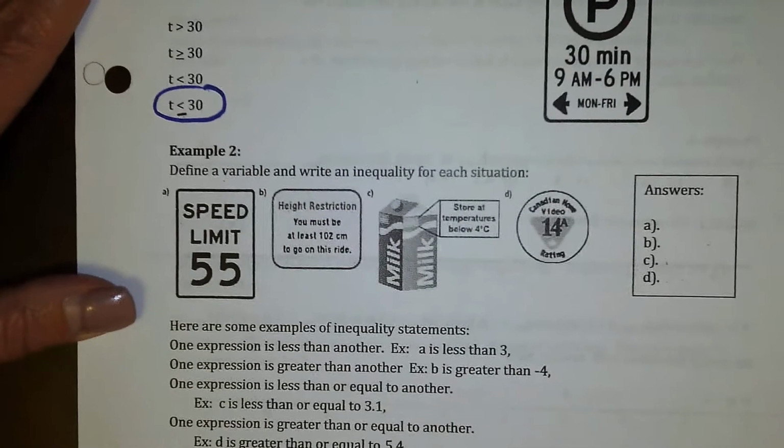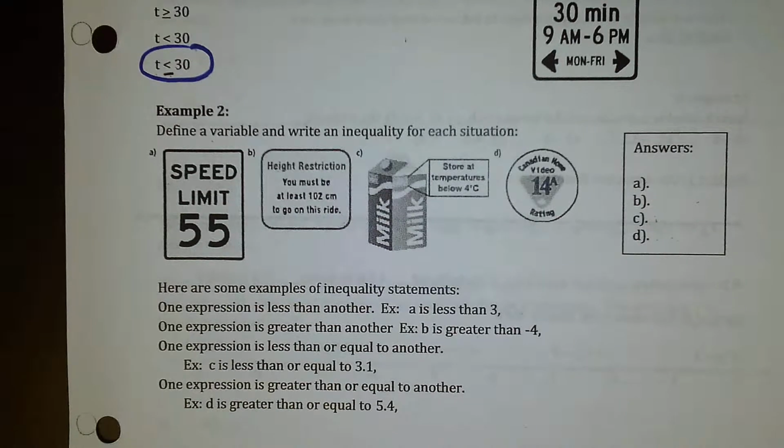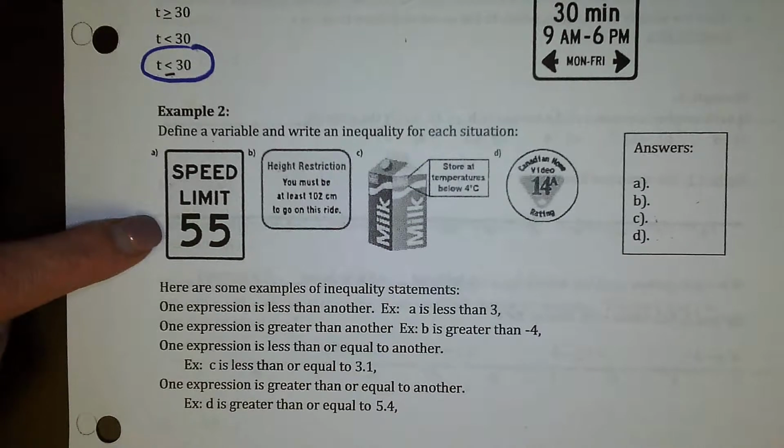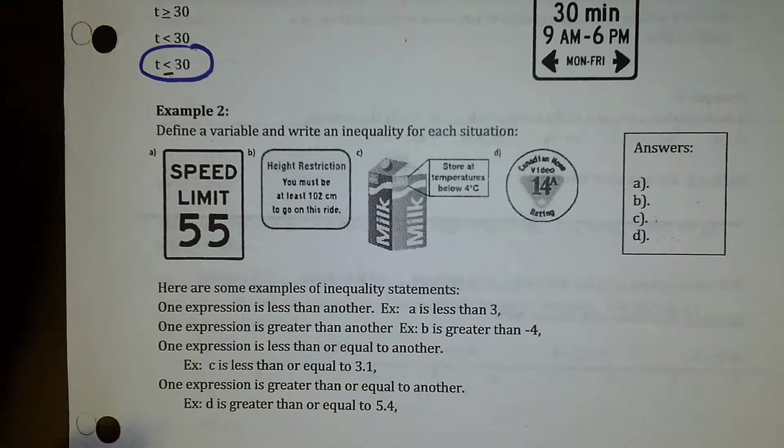So I'm just going to go ahead and circle that as a solution, and then move that up so we can see all of example 2. A couple of different cases here. Similar signs that we see on a regular basis would be the speed limit, which can't exceed 55. Lots of you are starting to get your learners, and that's really awesome.